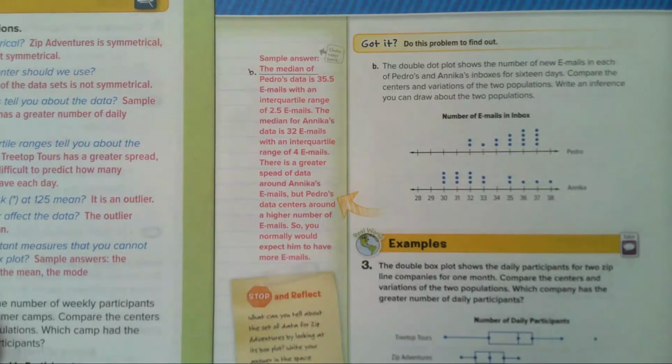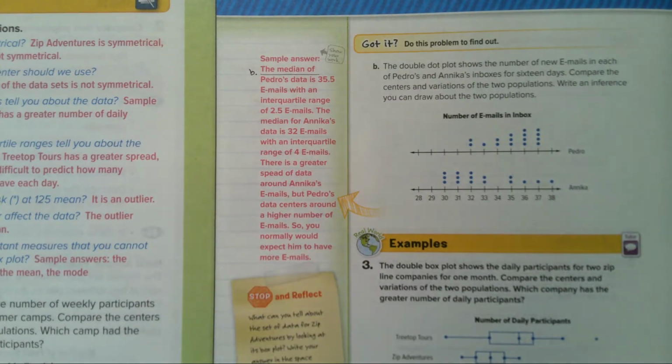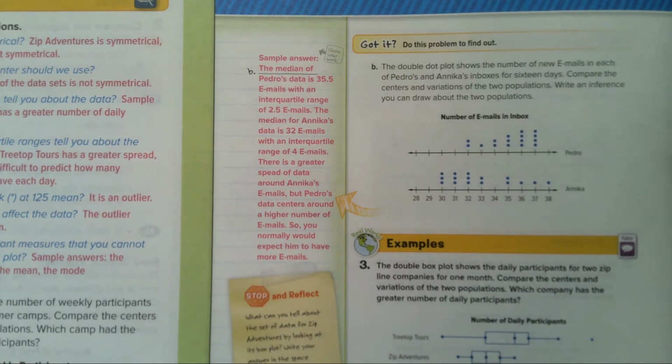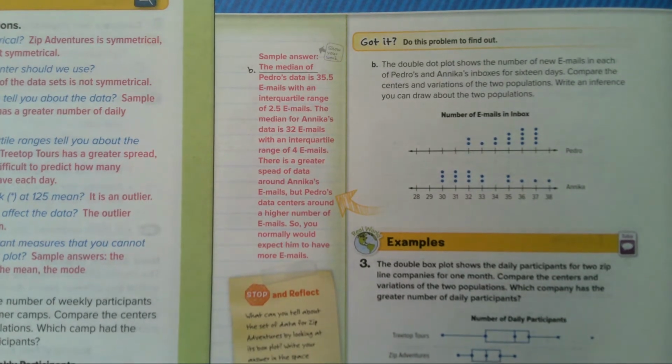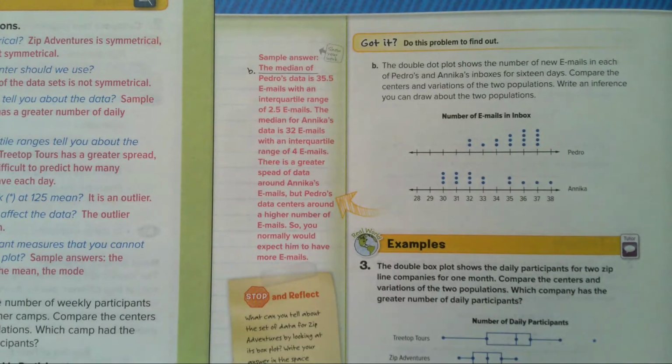And here is the rest of what they had. The median of Pedro's data is 35.5 emails with an interquartile range of 2.5 emails. The median of Annika's data is 32 emails with an interquartile range of 4 emails. There is a greater spread of data around Annika's emails, but Pedro's data centers around a higher number of emails. So, you normally would expect him to have more emails, which he seems to have.